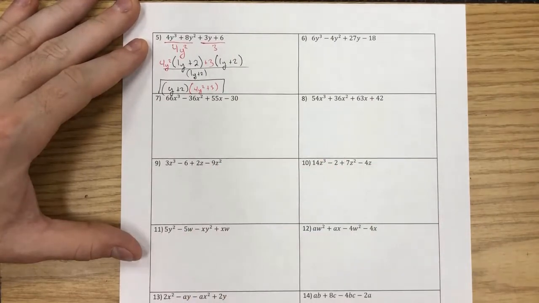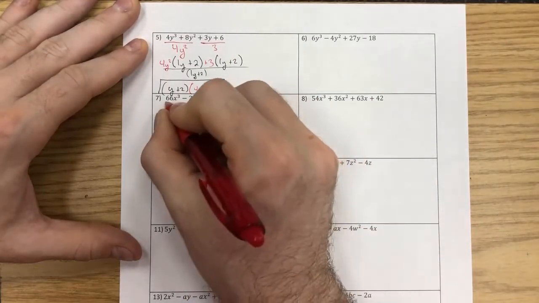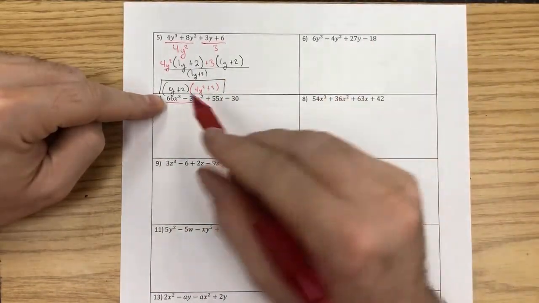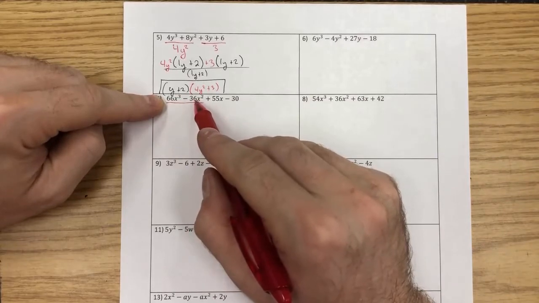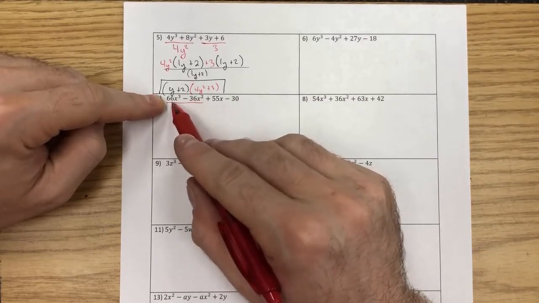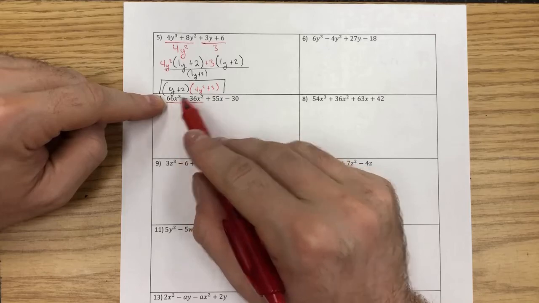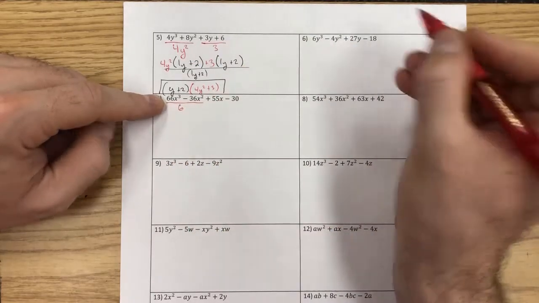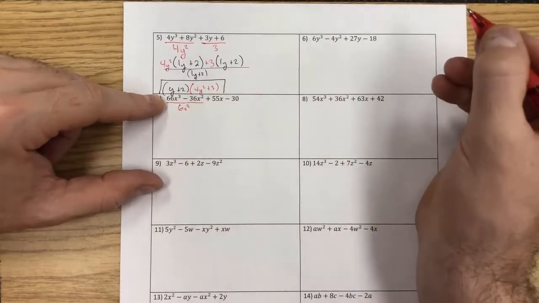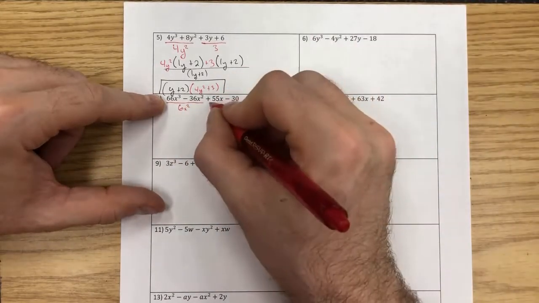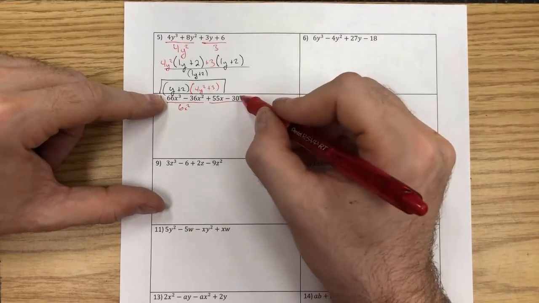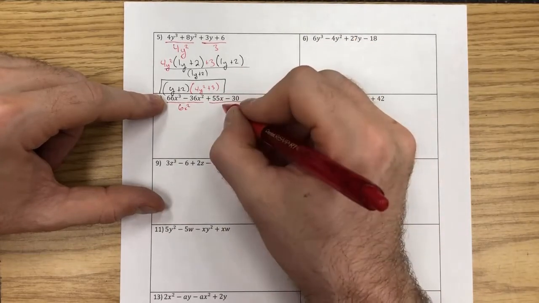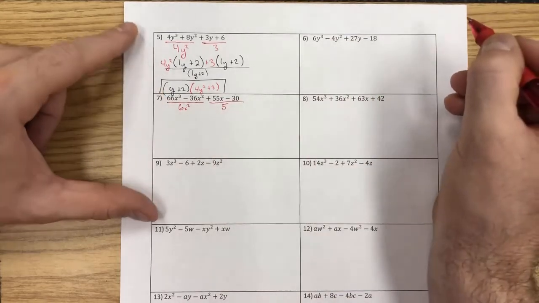If you need another one, look at the left-hand side. These are a little bigger. So what can I divide 66 and 36 by? Well, 66 is 6 times 11. 36 is 6 times 6. So I can divide them both by 6, along with an x squared. Over here, 55 and 30, that's 5 times 11. This is 5 times 6. So I can divide them both by 5.